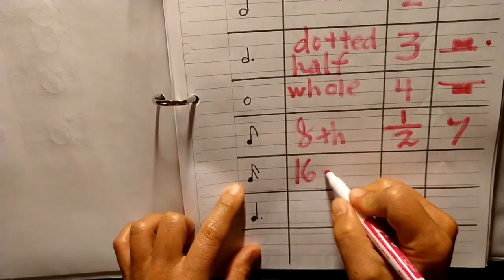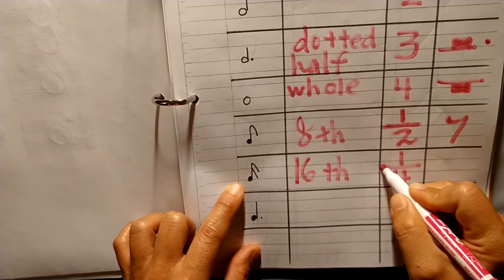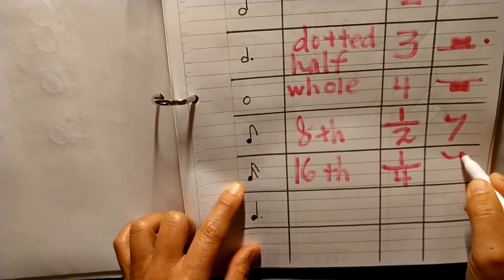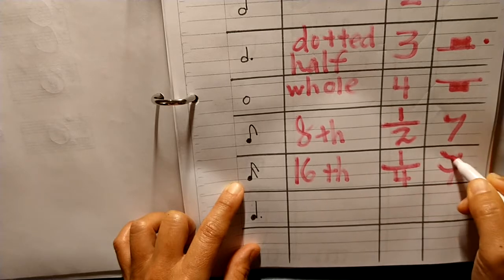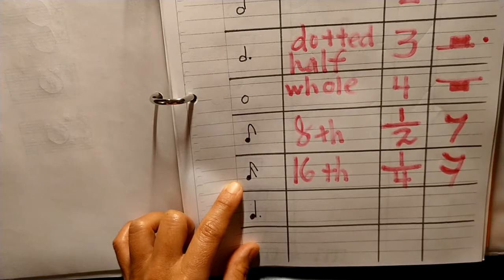Then you have 16 note. It's this much beat. Ooh, crazy, right? And this is how the rest looks like. 2 flags. This is 1 flag. This is 2 flags here.